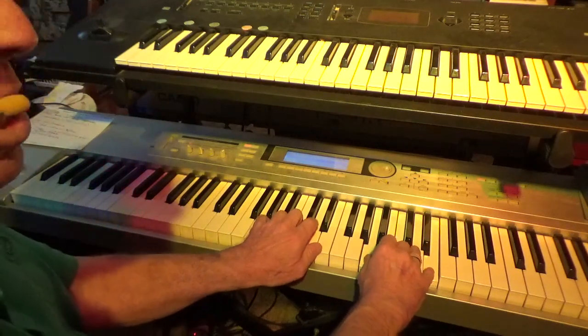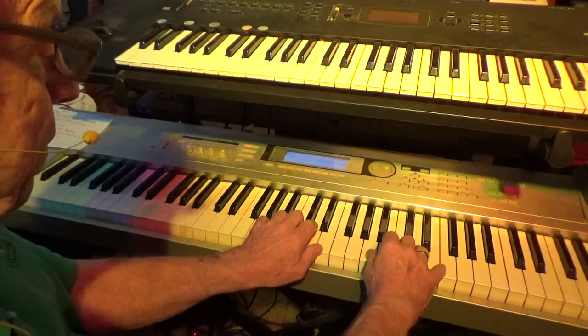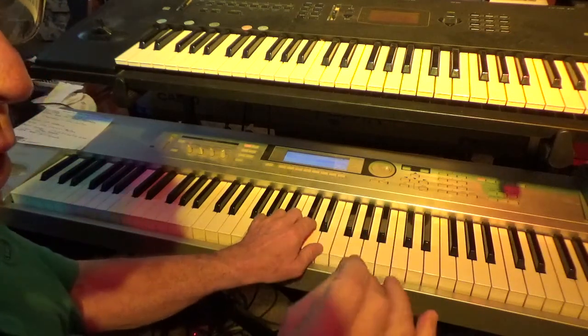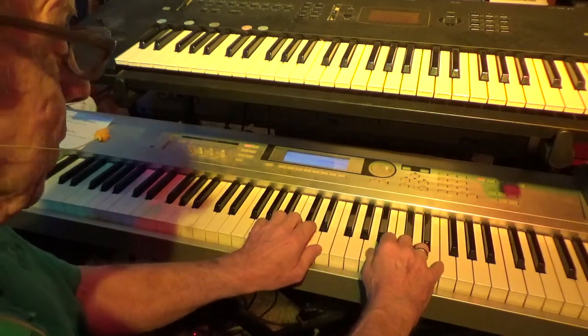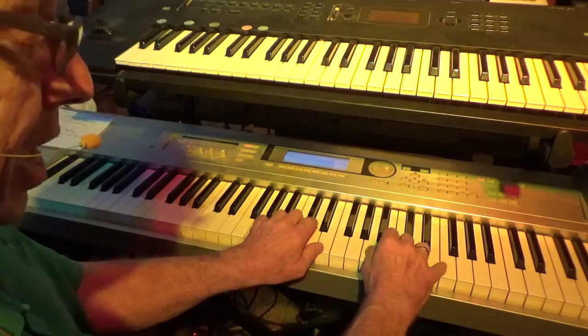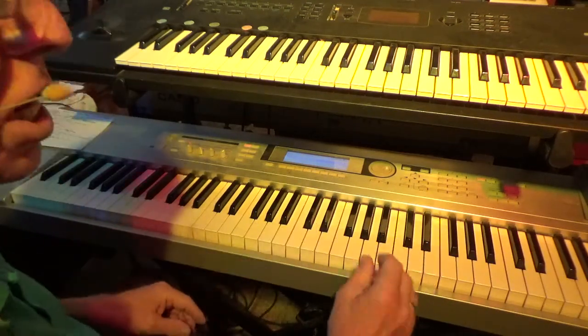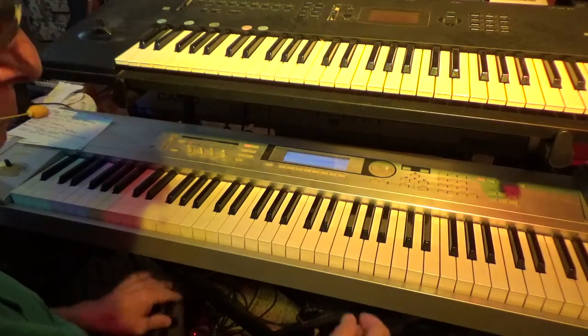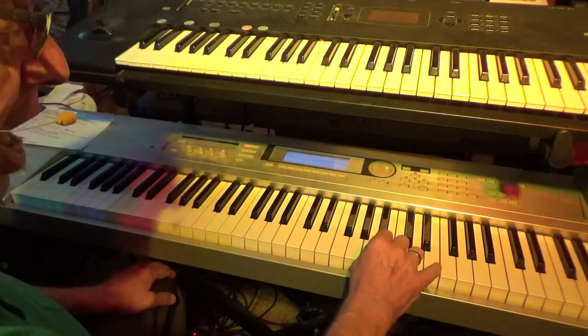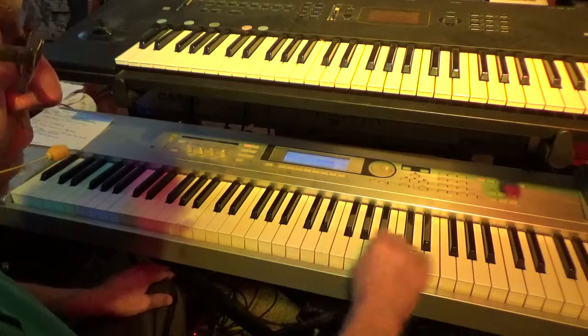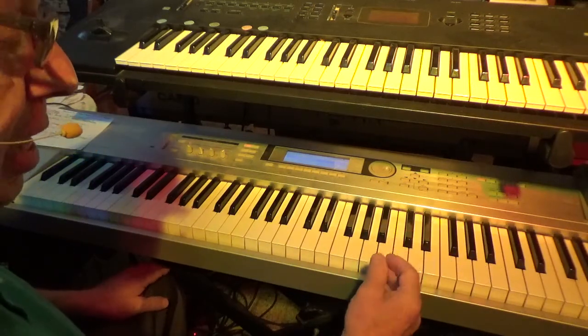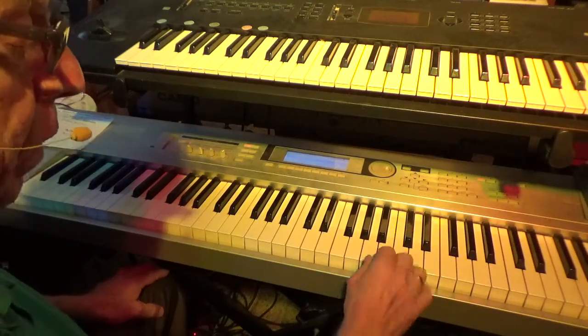And the 6th degree is always the relative minor of the key you're playing in. The reason it's called that is because it has the same order of notes in the key of A minor.